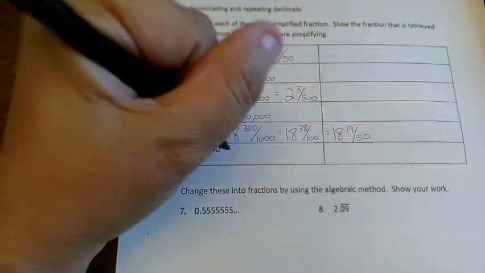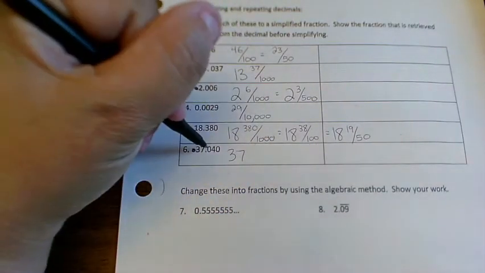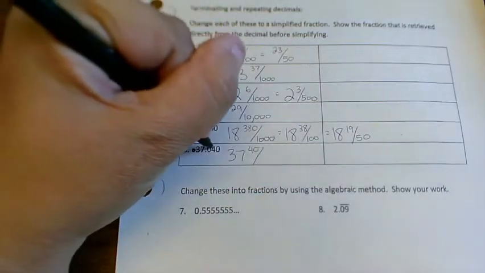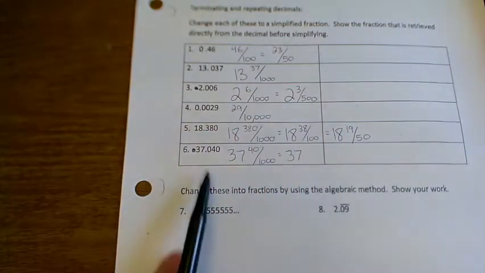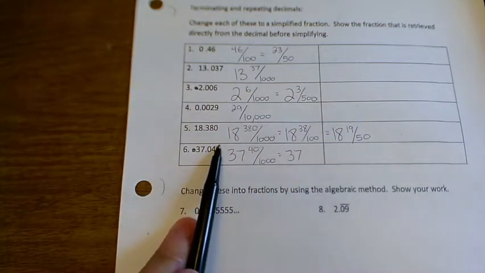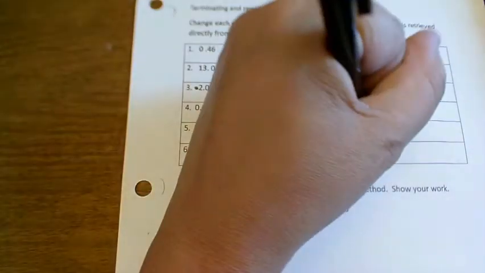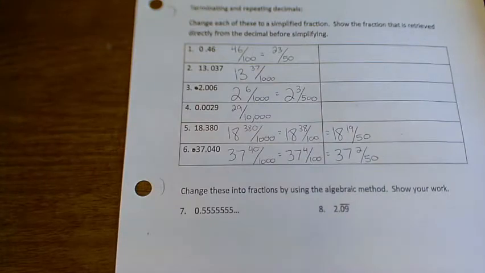And then number 6, again, ignore the negative. So 37, and you could view this as 40 thousandths. Or again, the 0 doesn't really matter on the end, so that would be 4 hundredths. And if we want to keep reducing, you could divide by 2. That would be 2 fiftieths. So 37 and 2 fiftieths.